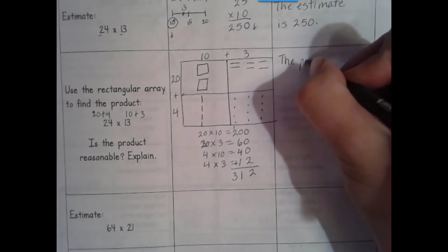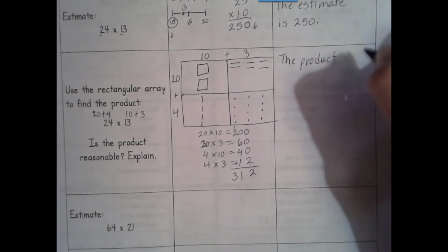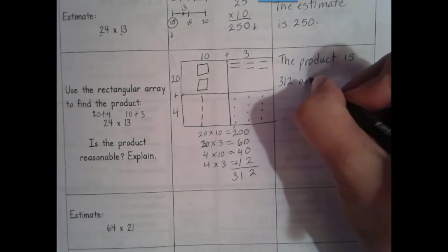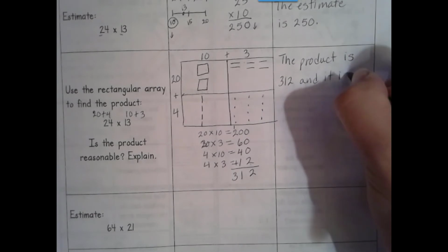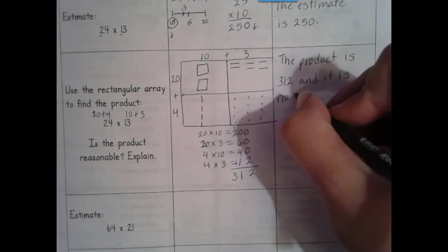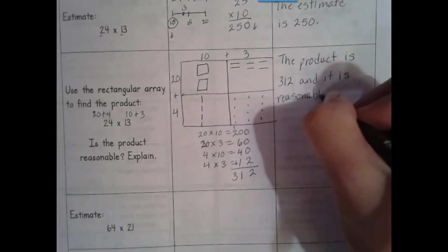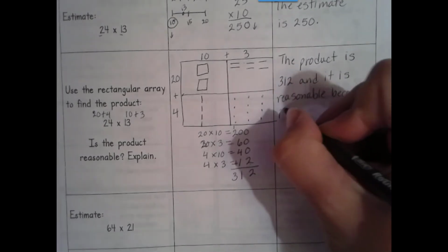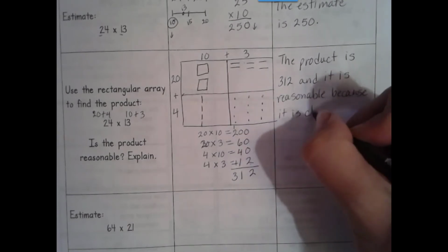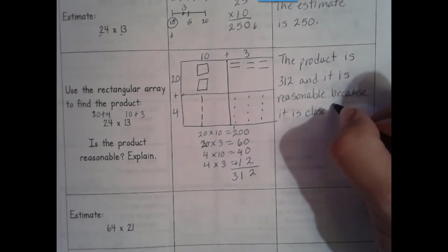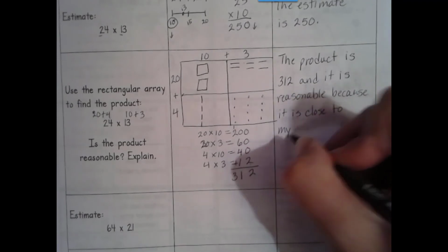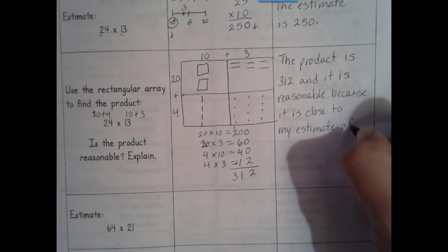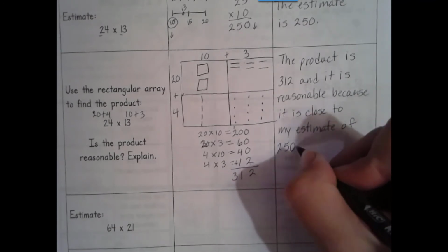The product is 312, and it is reasonable because it is close to my estimate of 250.